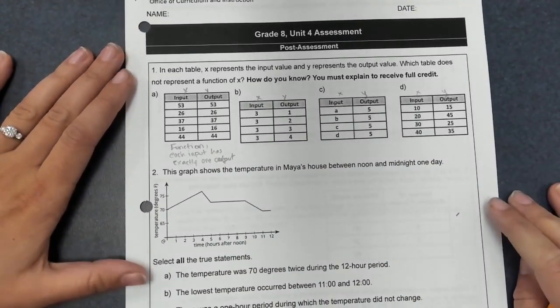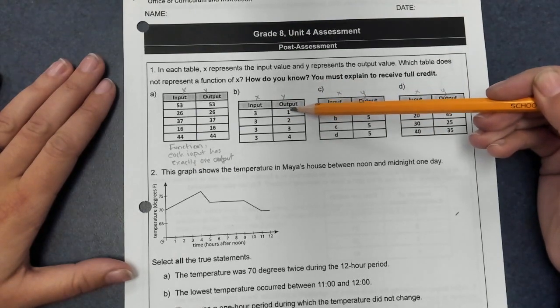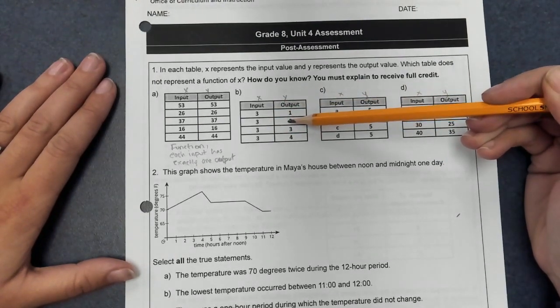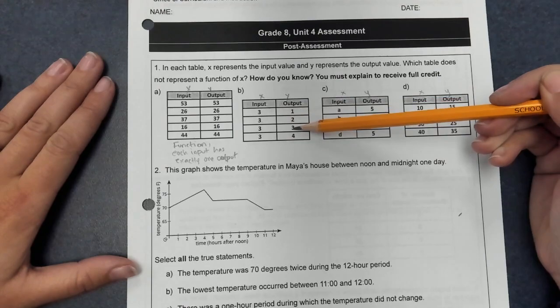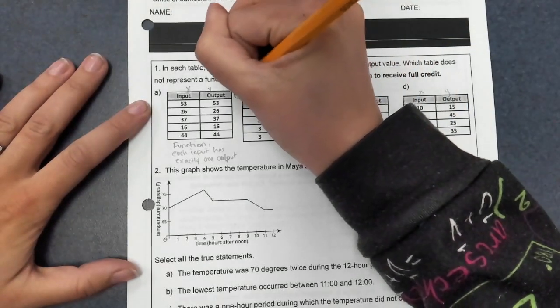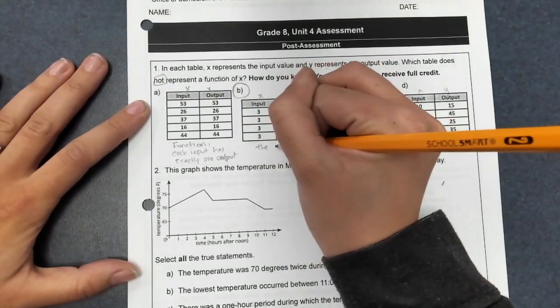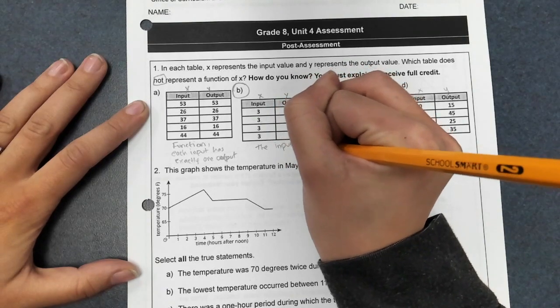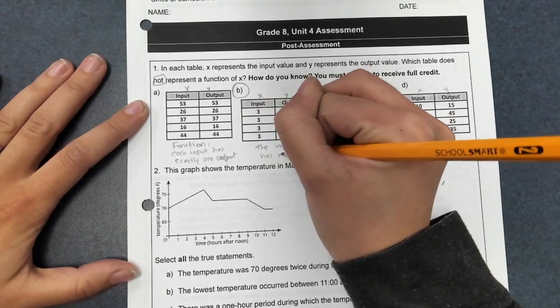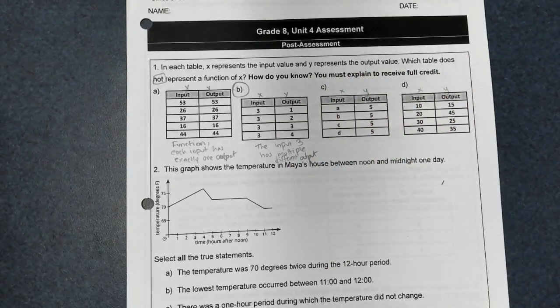Then we can go on to B. When I input 3, I output 1. But when I input 3, I also output 2. When I input 3, I also output 3. And 3 also goes to 4. So this is not a function because the input 3 has multiple different outputs. Each input can only have one output.